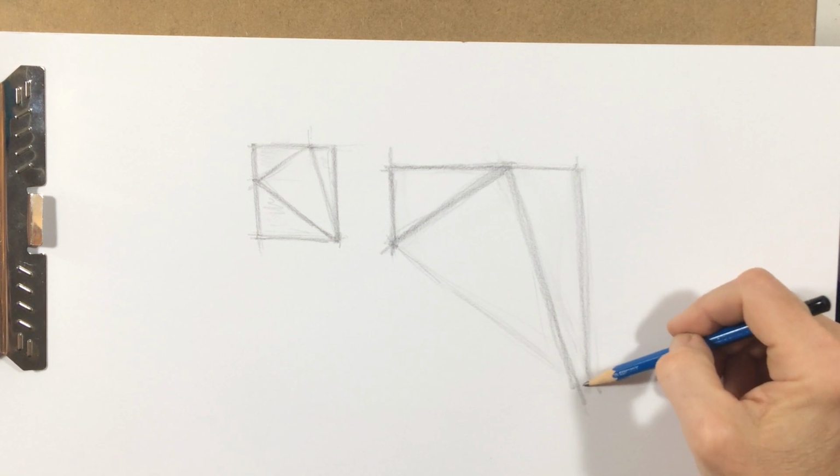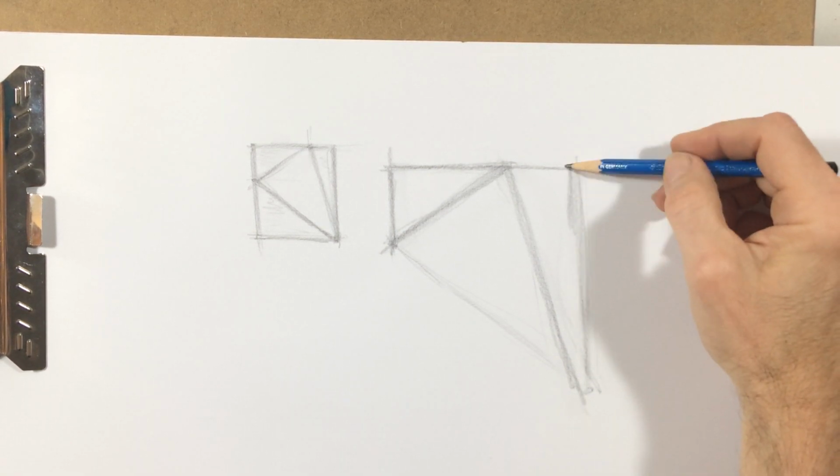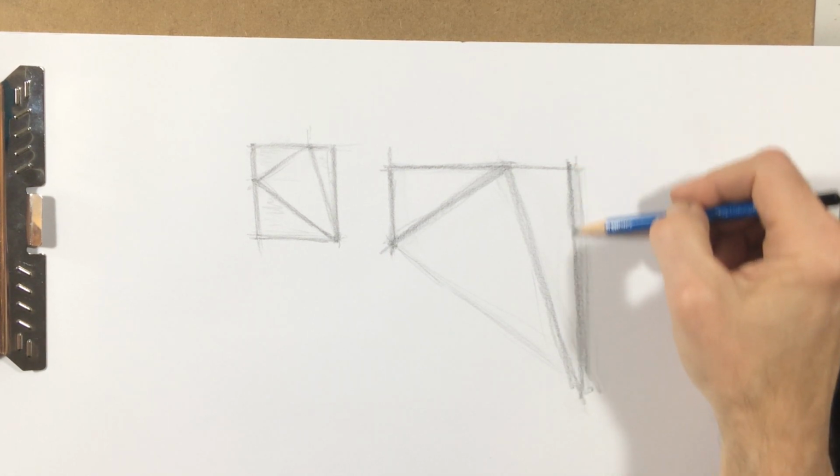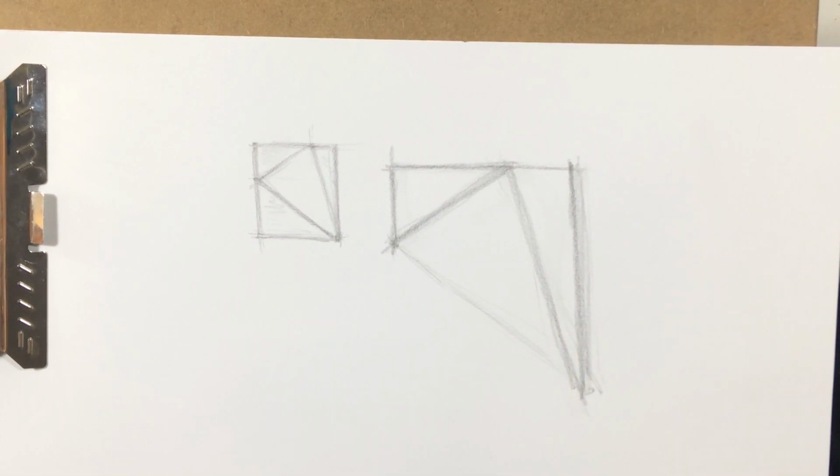And I really didn't know that until I started comparing it with the vertical. So that's closer.